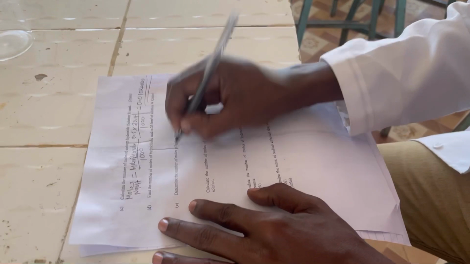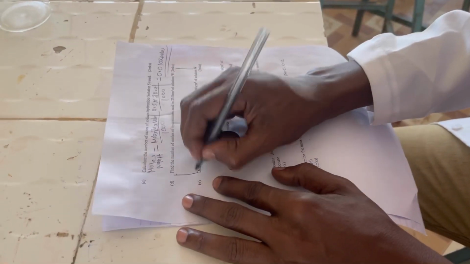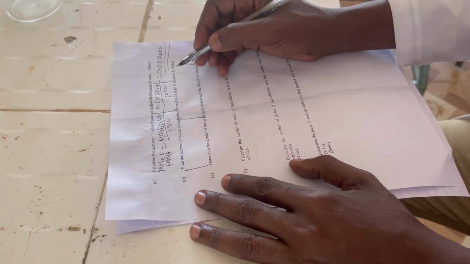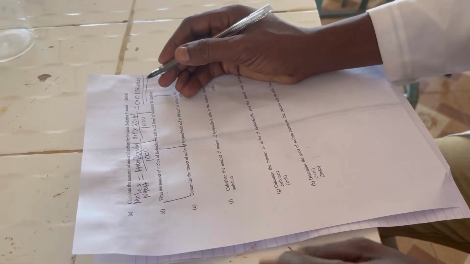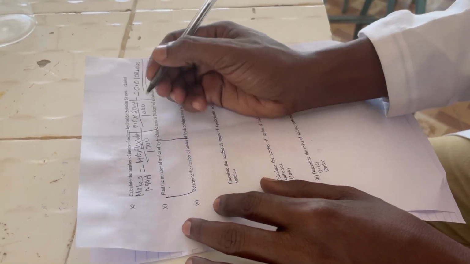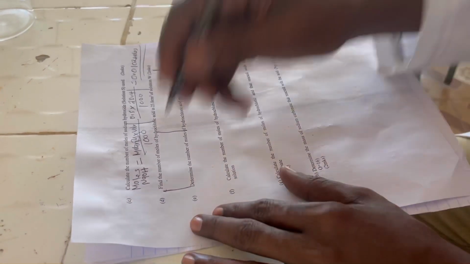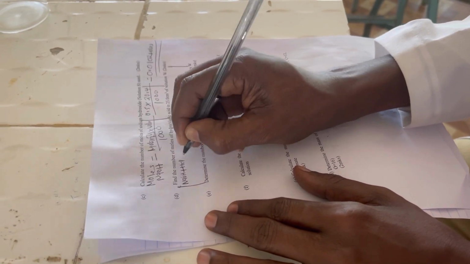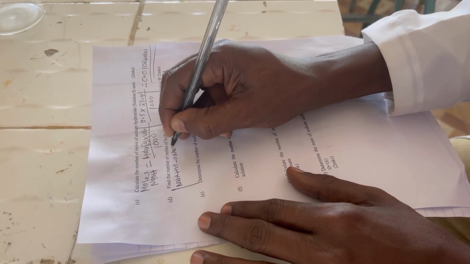Again, they are asking us to find the moles of the hydrochloric acid in 25 centimeter cube of the solution W. So now we are going to write an equation of the sodium hydroxide reacting with the hydrochloric acid to form sodium chloride plus water.